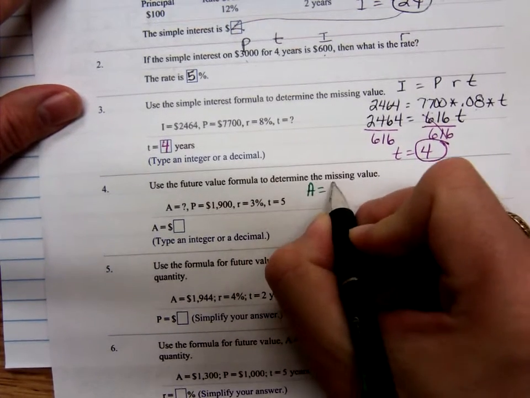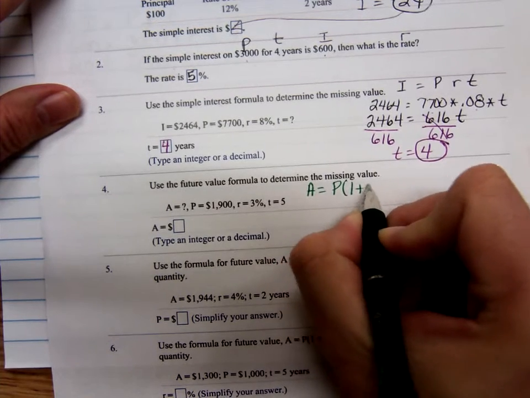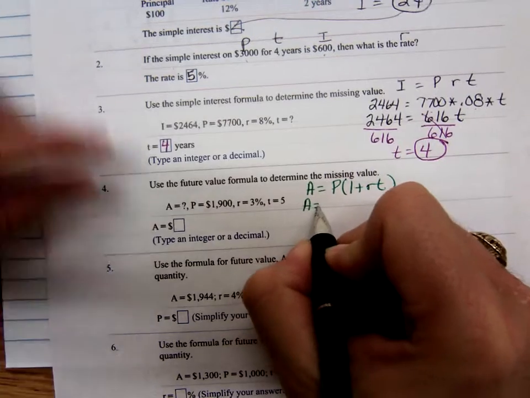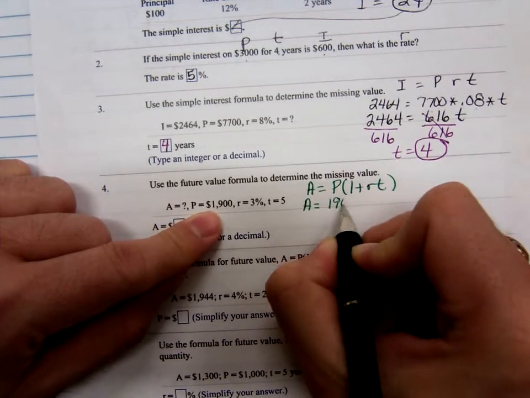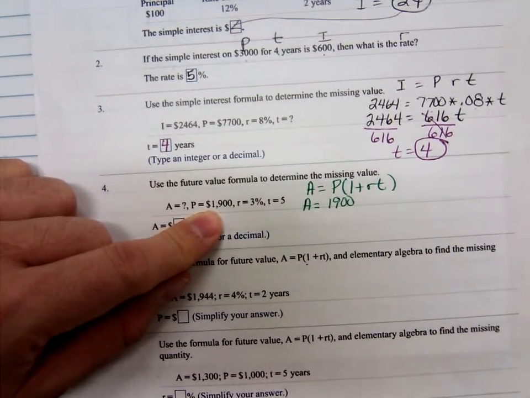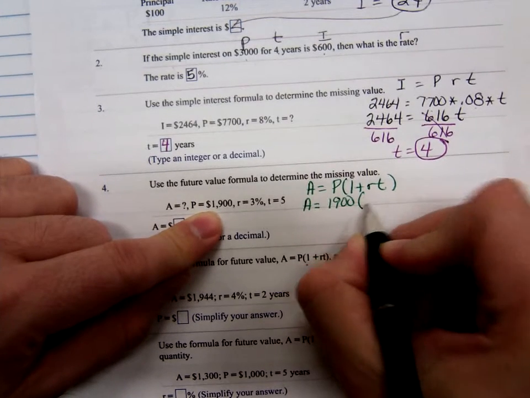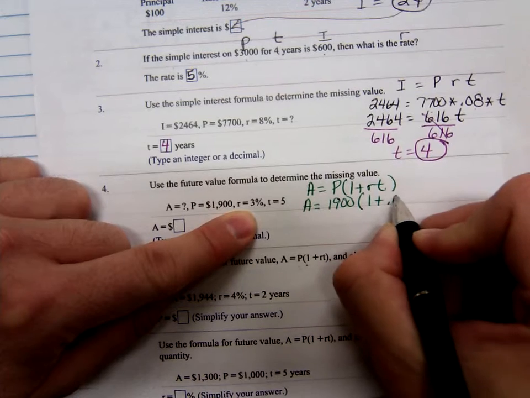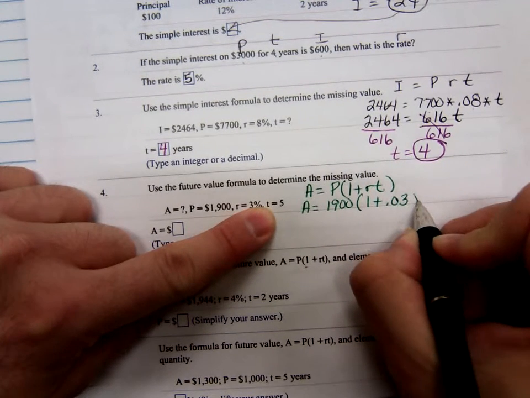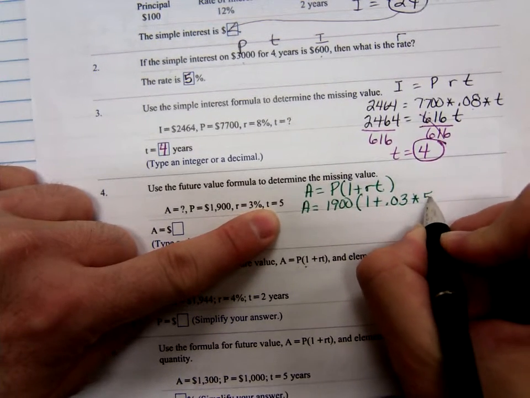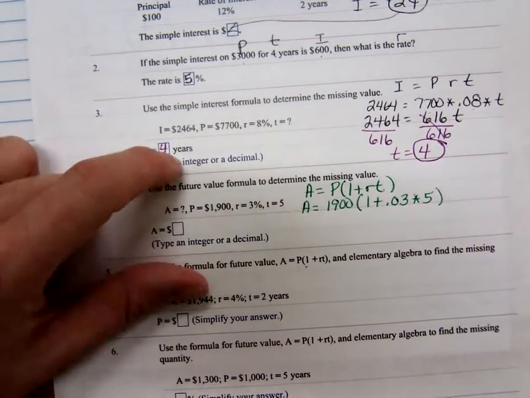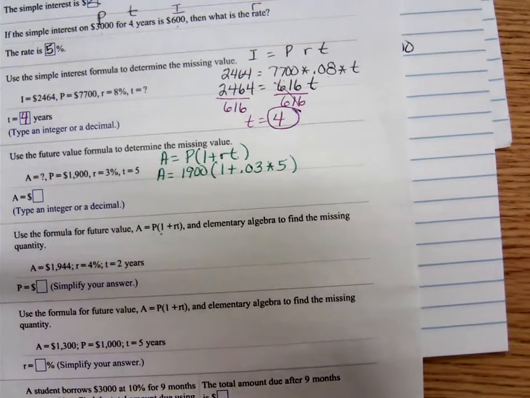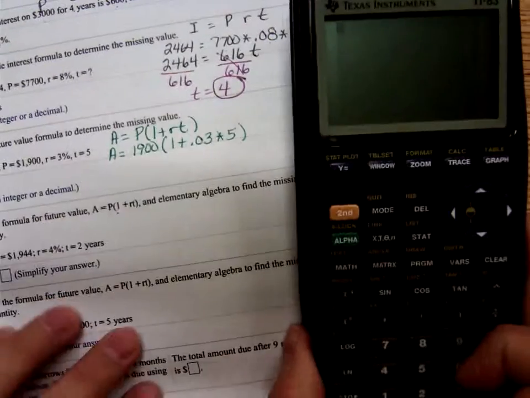A equals P times 1 plus RT. So let's plug in there. A equals, put a 1900 in place of the P, parentheses, 1 plus R is 0.03 times T. T is 5.